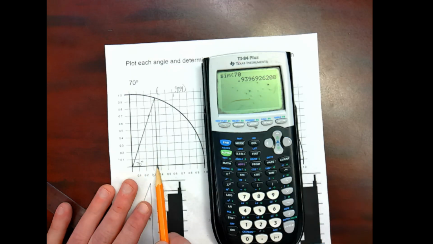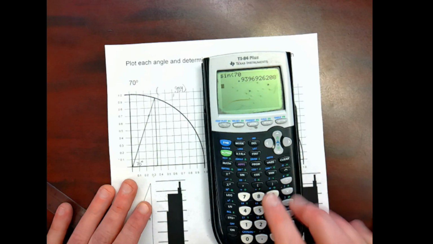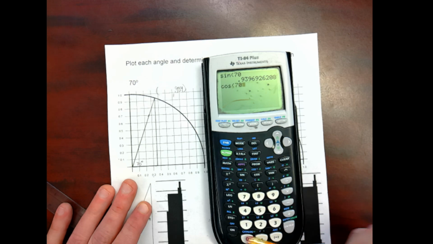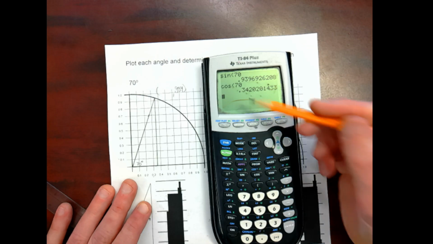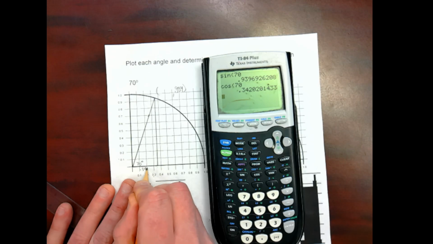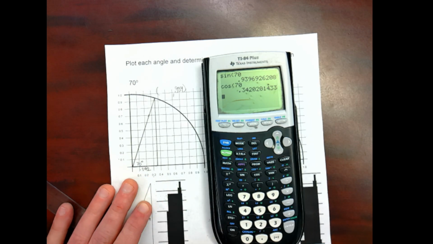All right, and now let's go ahead and find out what the x value is. We use cosine for that, cosine of 70. And here we go, 0.342. Hopefully you can see I'm just over the 0.3, between the 0.3 and the 0.4, so this 0.342 should make sense. Excellent.